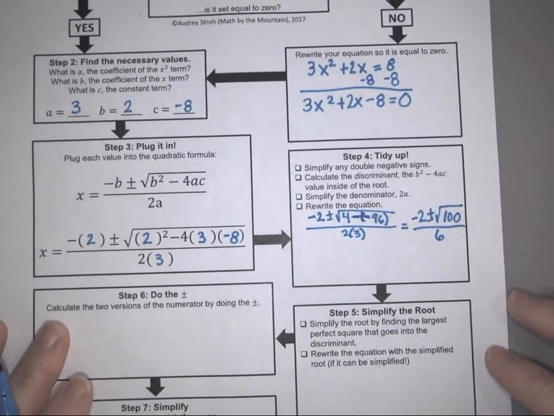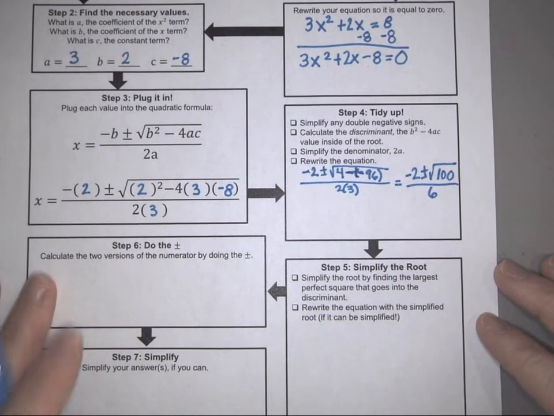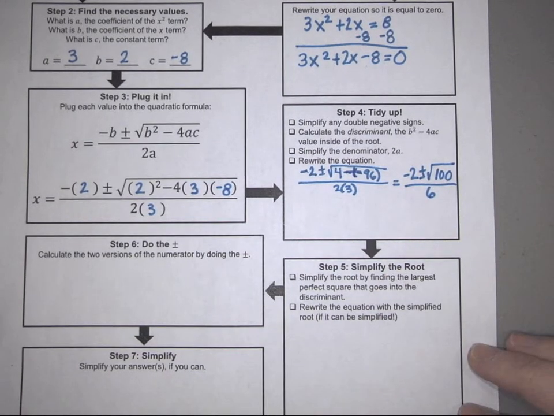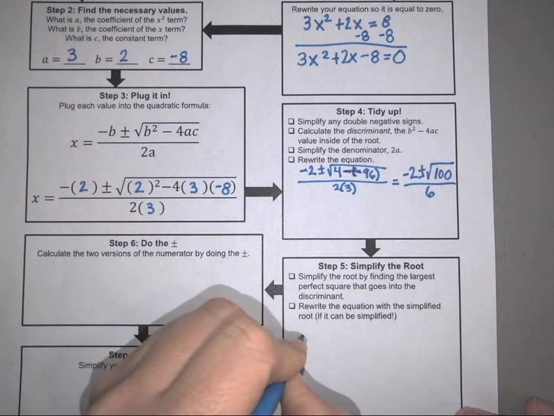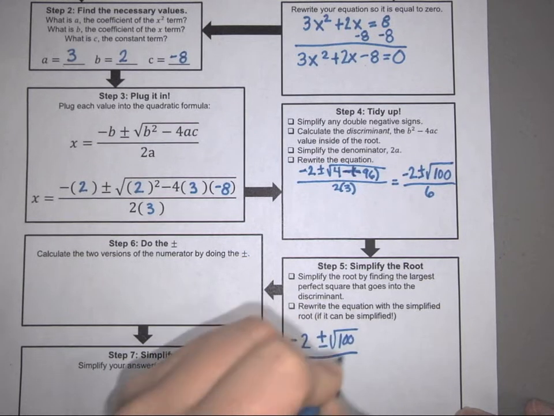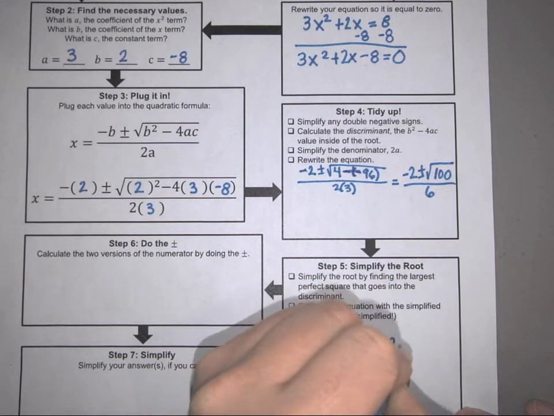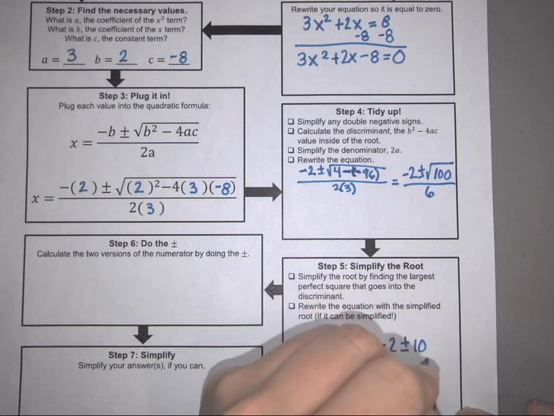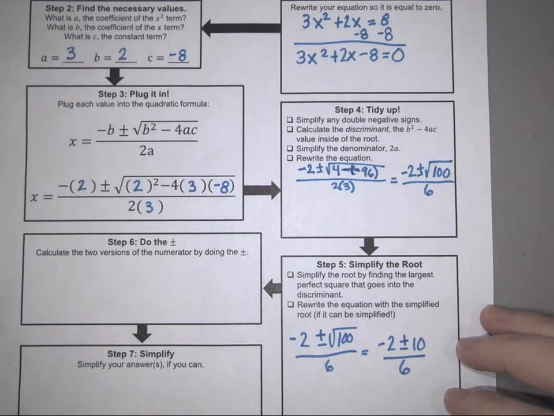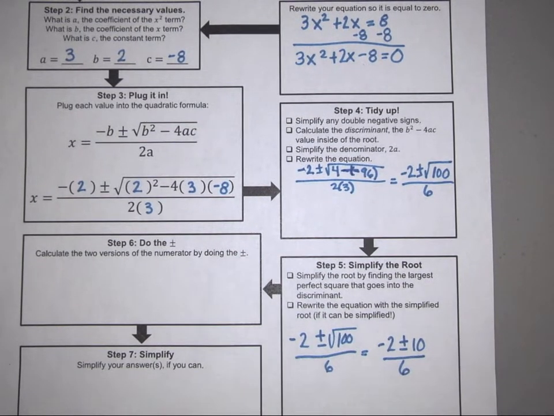Now my next step down here, I'm going to simplify my root. Now because 100, we got lucky this time, 100 is a perfect square. So I can go ahead and simplify that. So negative 2 plus or minus the square root of 100 divided by 6 is going to equal negative 2 plus or minus 10 divided by 6. We'll do another example later where the value under the radical is not a perfect square, and I'll show you how to simplify that as well.